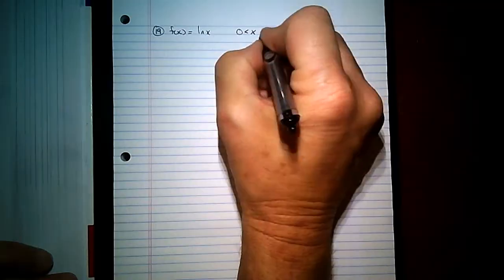Problem number 19 says f of x equals the natural log of x, and our interval goes from 0 less than x less than or equal to 2. Okay, this is our function. The instructions say, sketch the graph of f by hand, and use your sketch to find the absolute and local maximum and minimum values of f. So they want us to draw the graph and identify the absolute mins, absolute maxes, local mins, and local maxes. They're checking to see if we understand the concepts.